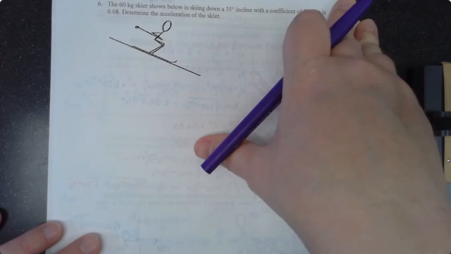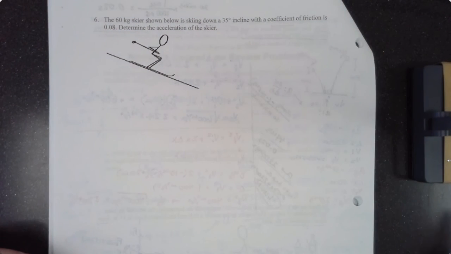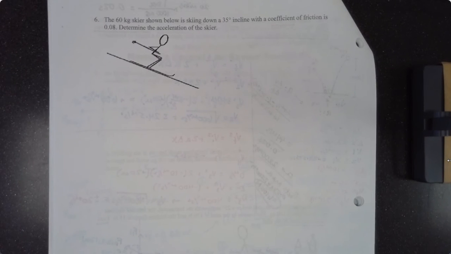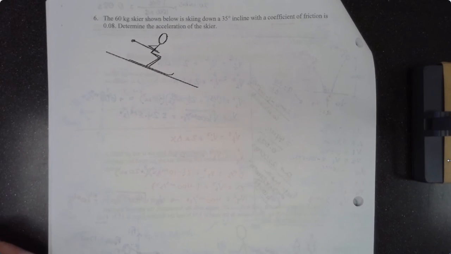Okay. Last one, number 6. A skier going down the hill, and we have to figure out his acceleration. So someday when we have the Olympics again, you guys can use their data to solve for it. No? Maybe. Think about it. Or at least sit there and think to yourself, I could calculate that, and then just enjoy the skiing.